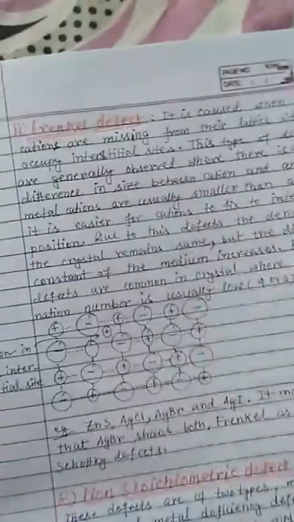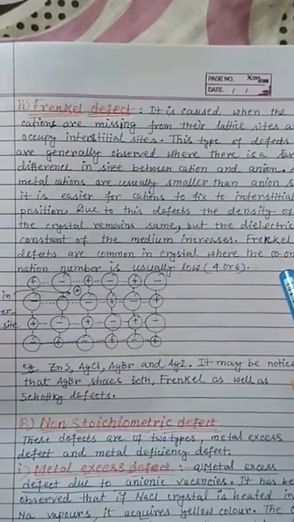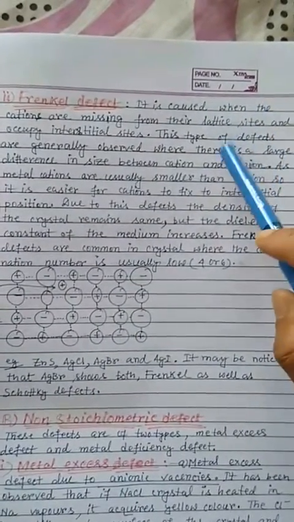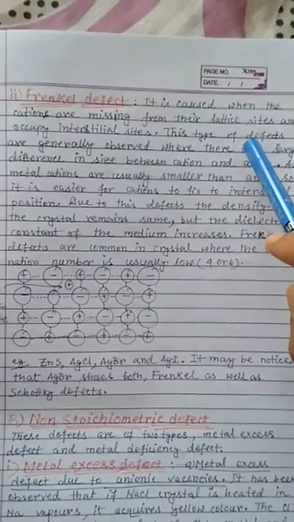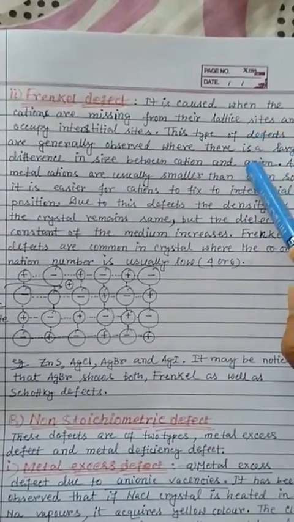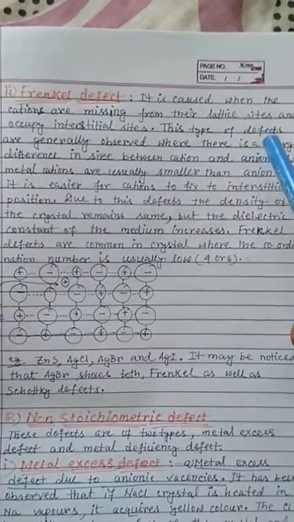Next is the Frenkel defect. It is caused when cations are missing from their lattice sites and occupy the interstitial sites. That means suddenly one cation, or a finite number of cations, are missing from their respective lattice sites and occupy the interstitial sites.